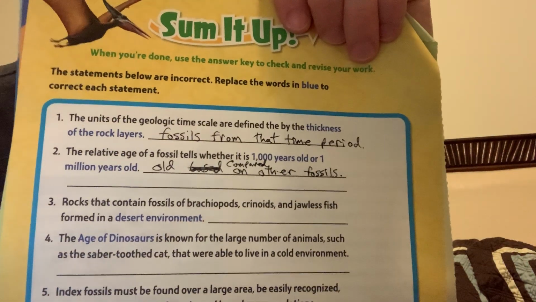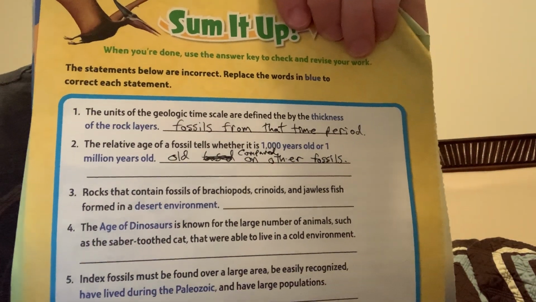Okay, so we're comparing fossils to each other to find out what time period they came from. So for number 2, the relative age of a fossil tells whether it is old compared to other fossils. Okay? We're comparing it to other fossils. So we find out what time period it's from.